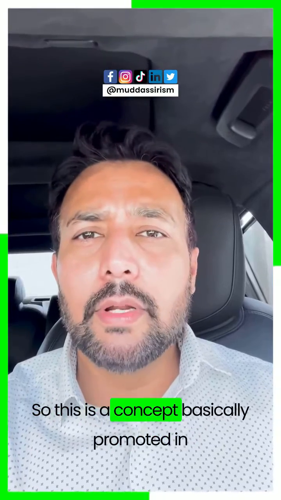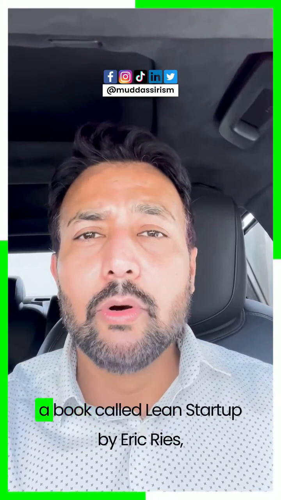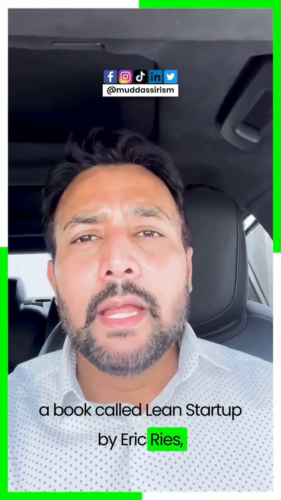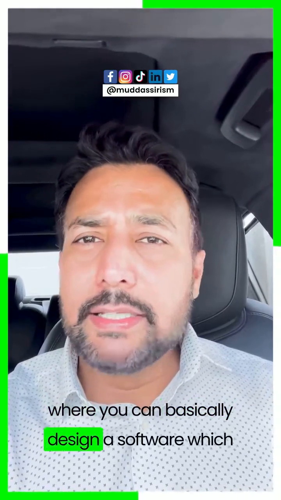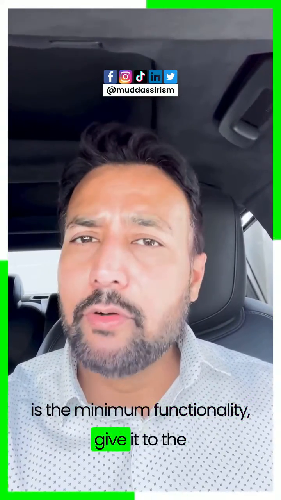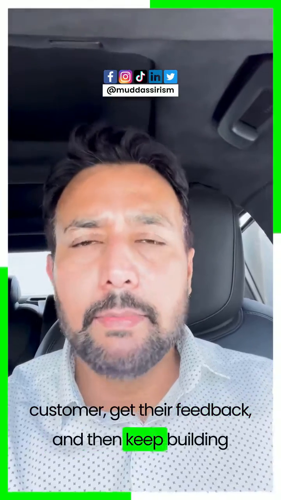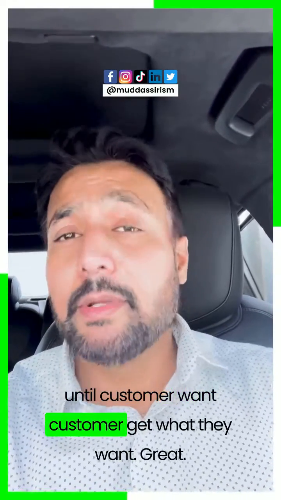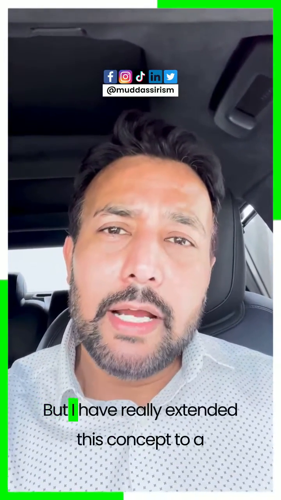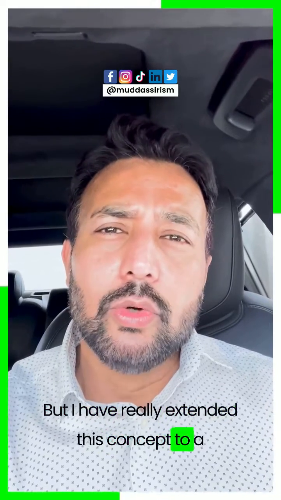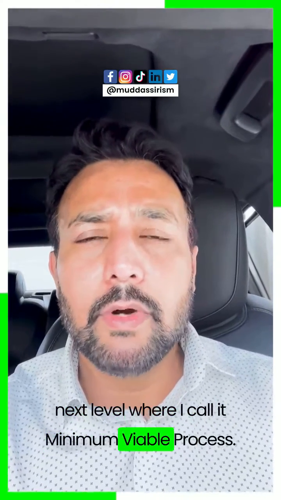This is a concept basically promoted in a book called Lean Startup by Eric Ries, where you design software with the minimum functionality, give it to the customer, get their feedback, and then keep building until the customer gets what they want. Great. But I have extended this concept to the next level, where I call it minimum viable process.